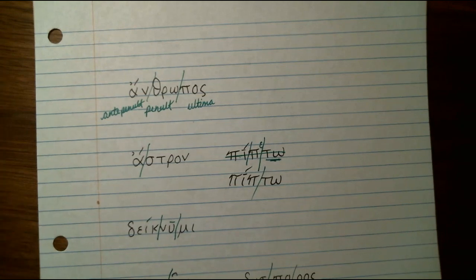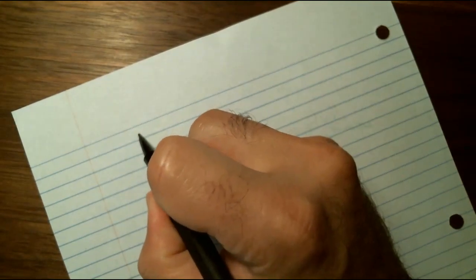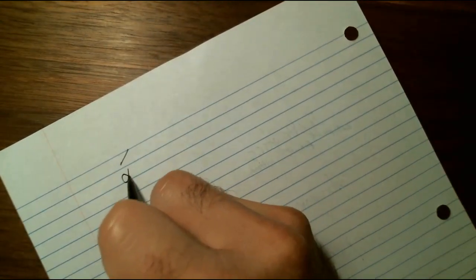Just to be clear, there are only three accents. You have an acute accent, which I'm just going to use the letter alpha as our demonstrator here. So acute, the word acute means to sharpen, right? To go up, you could say.